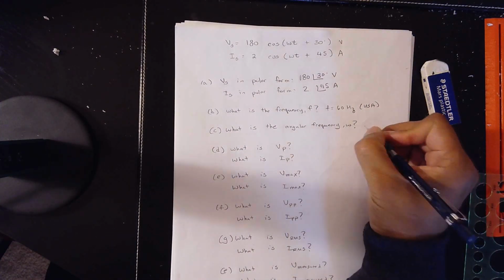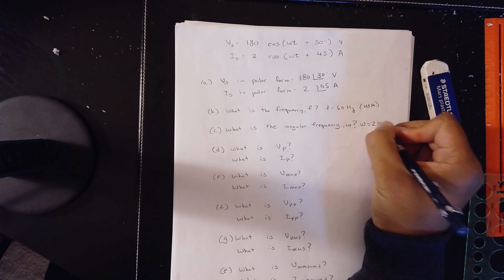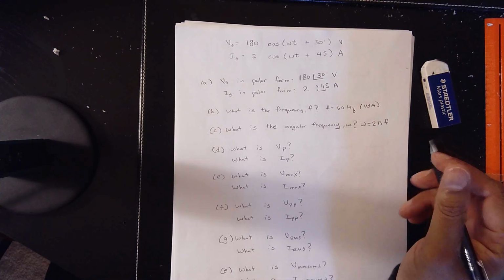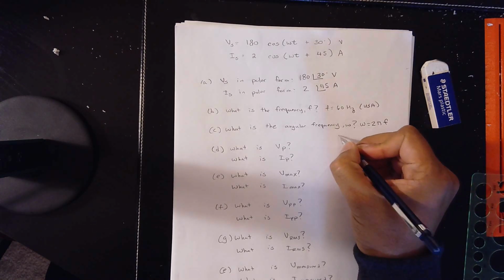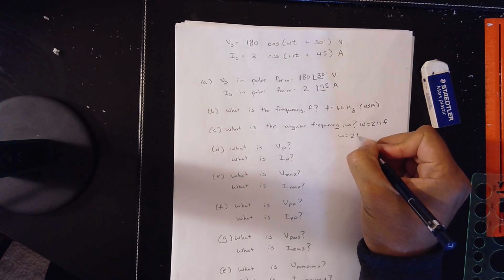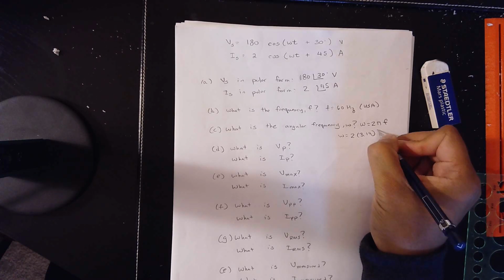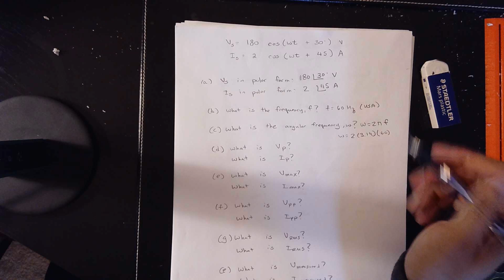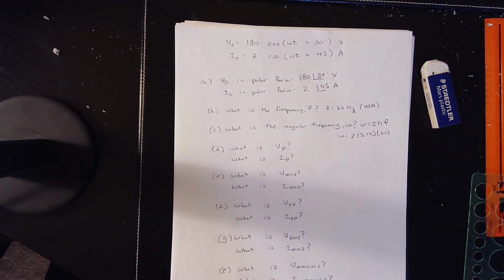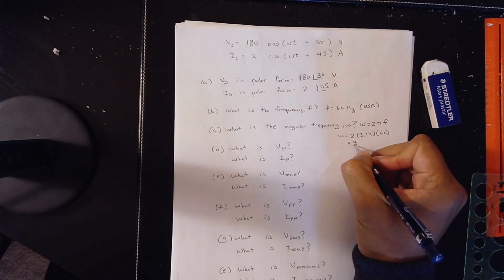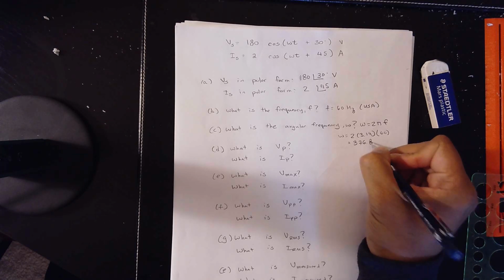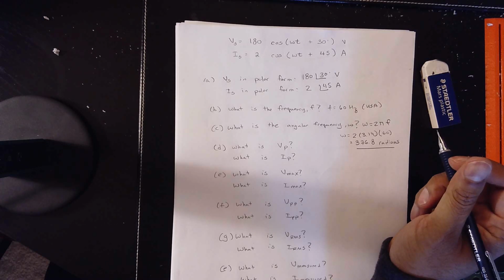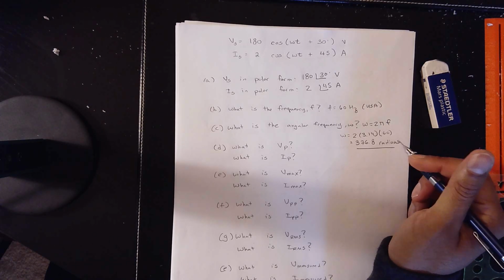Angular frequency omega is 2 pi f. Anytime there's a pi or a 2 pi, it creates an angle. So 2 pi f is really omega equals 2 times 3.14 times f, which is 60, right? And if you take out your calculator, you will get 376.8, and your unit is radians. Okay, radian unit.